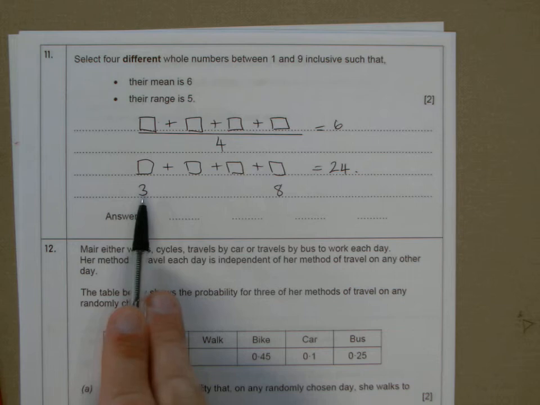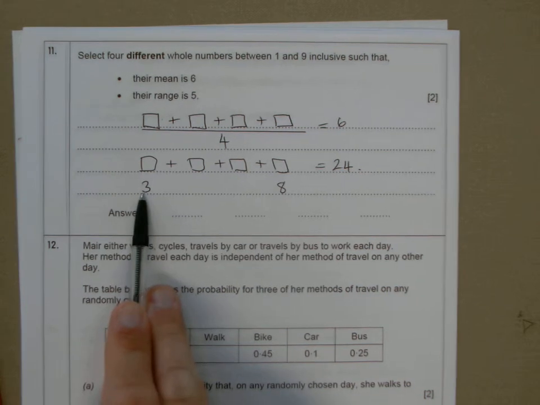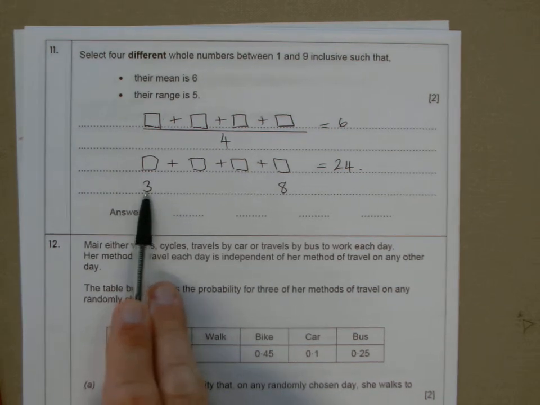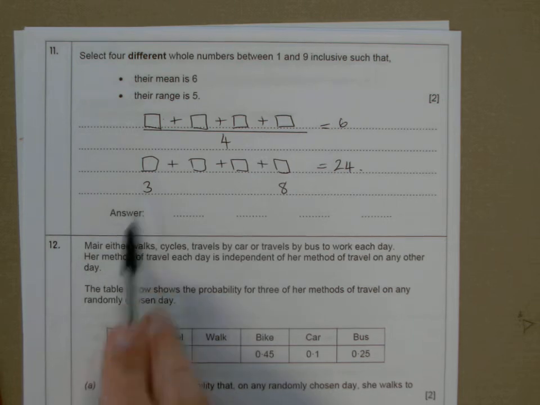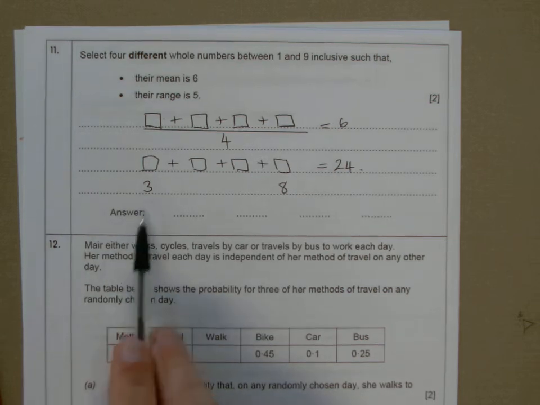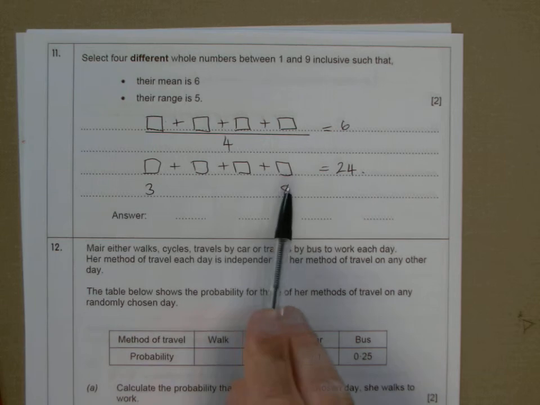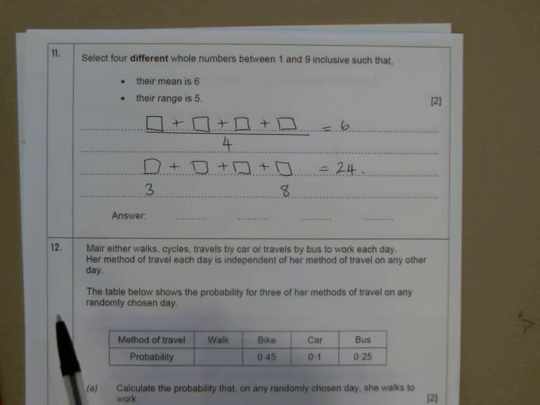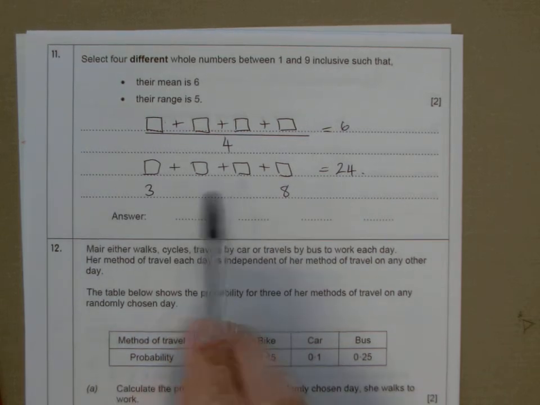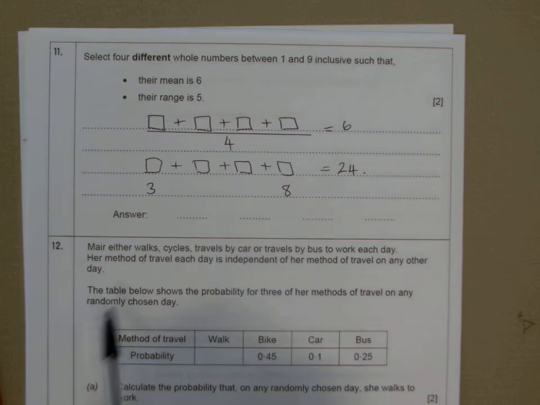As I said, I'm just having a go here. 3 might not be the lowest, but I'm trying 3. Maybe 4 would be the lowest. Maybe you could do 4. And if 4 was the lowest, then you'd have 9 as the highest, wouldn't you? And the case then is, can we find numbers in here to fill in so that they add up to 24?